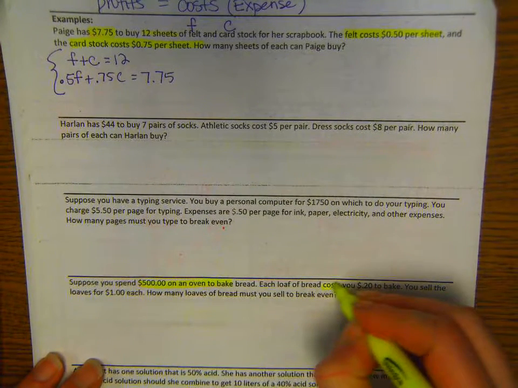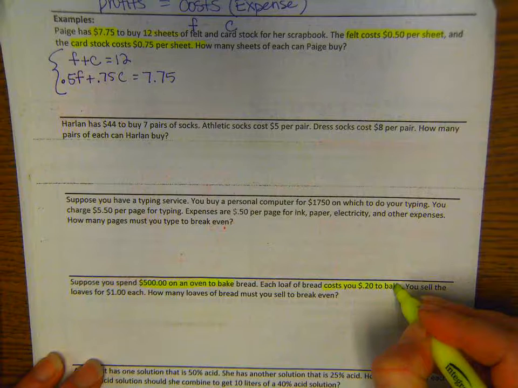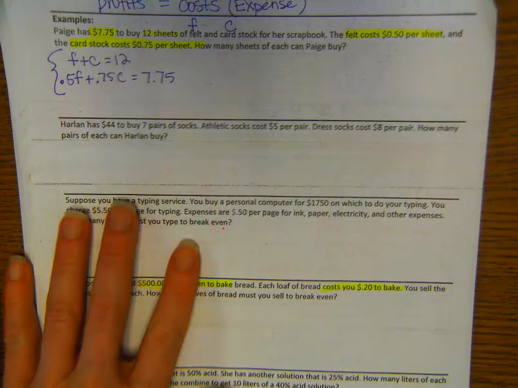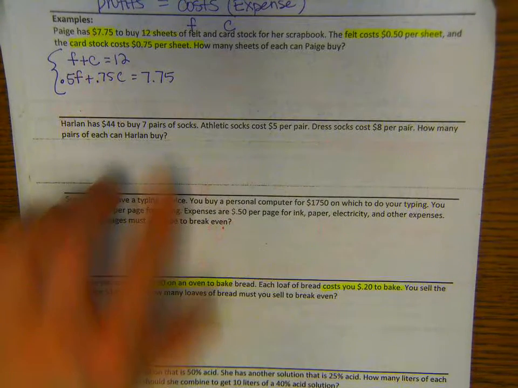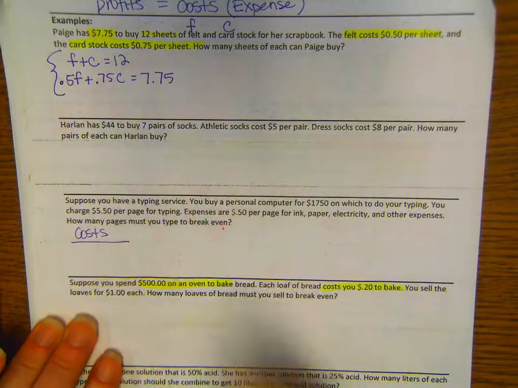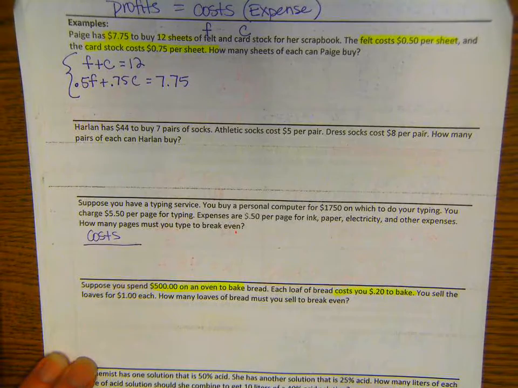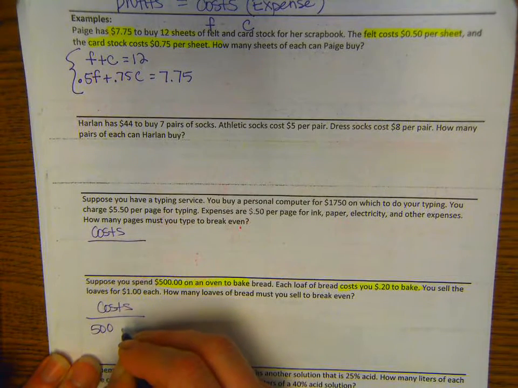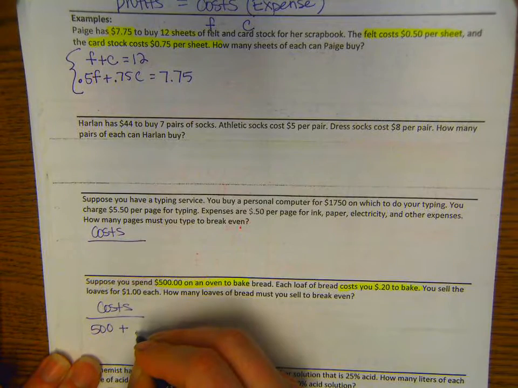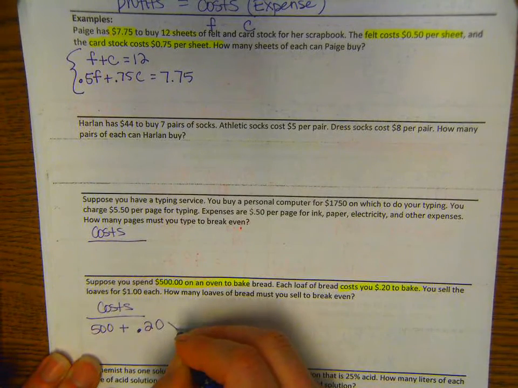So I'm going to write on the cost side, I'm going to draw a line. Oh, I meant down here. $500 plus 0.20 X. You can call it L for loaves or B for bread.